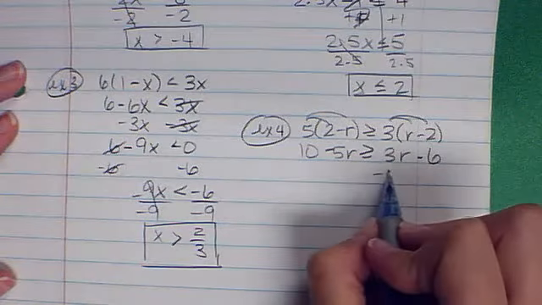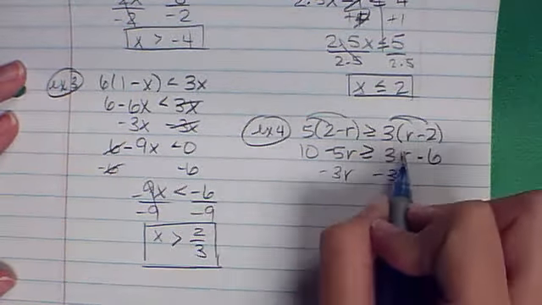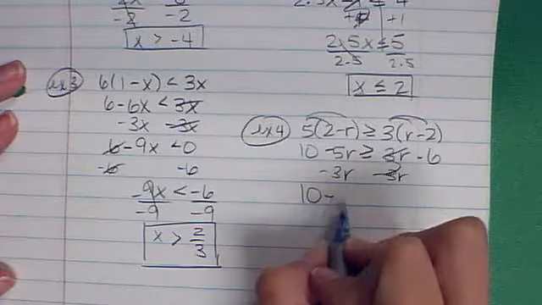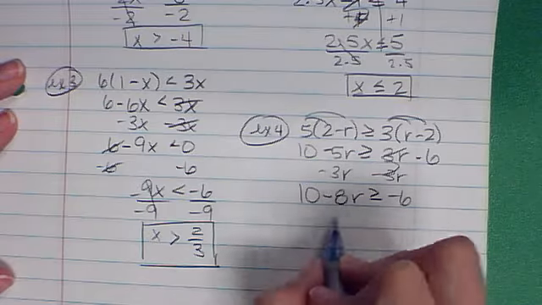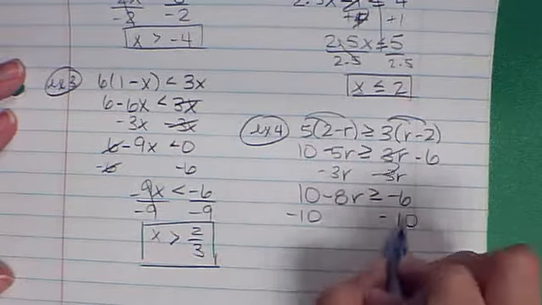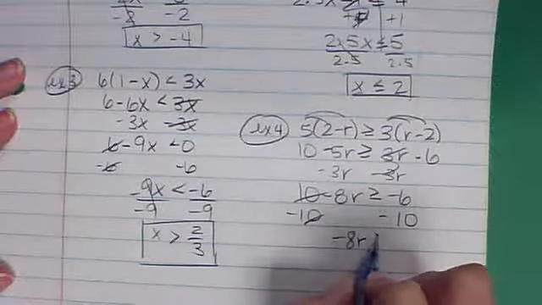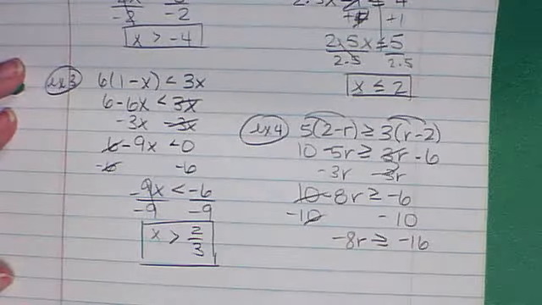Let's move our variables to the left. I'm going to subtract 3r from both sides. So I have 10 minus 8r is greater than or equal to negative 6. I'm going to move my numbers to the right side. So I have negative 8r is greater than or equal to negative 16.